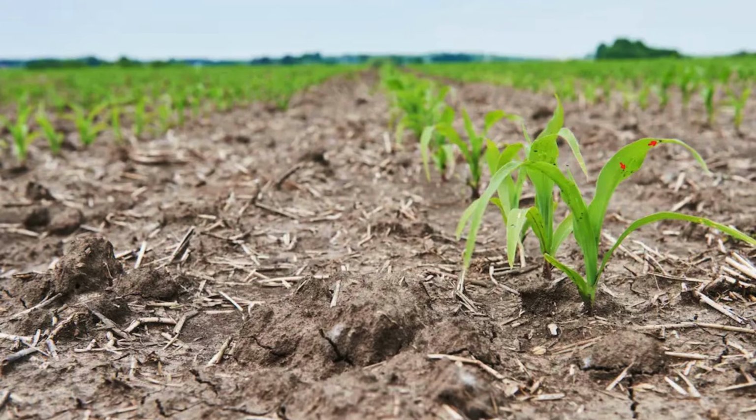At first glance, this seems perfectly reasonable. Soil pH is supposed to tell us how acidic the soil is. If the number improves after lime application, the problem should be solved. But there is an important detail hidden behind that single number. What most farmers see on their soil test is something called active pH.